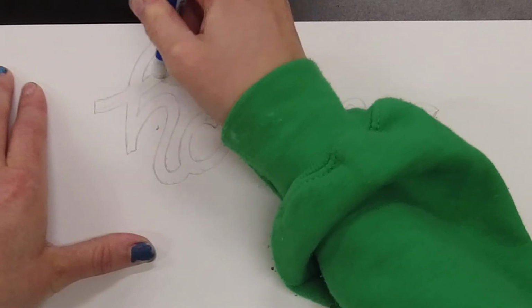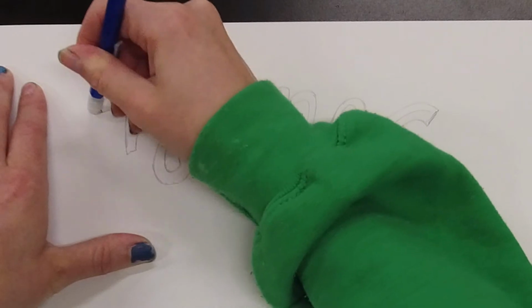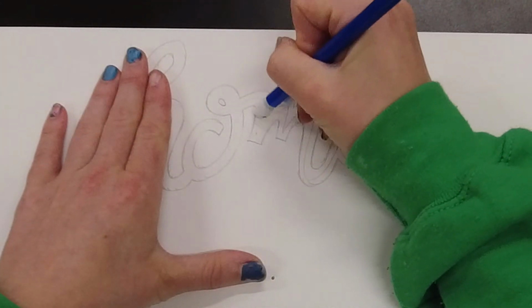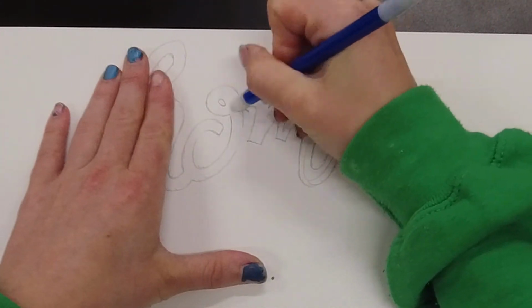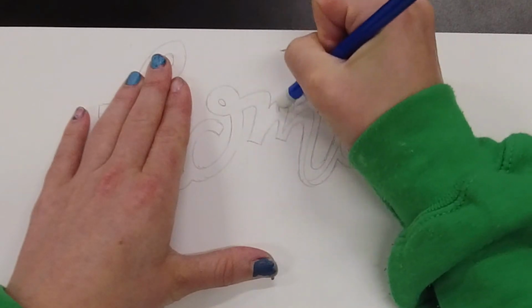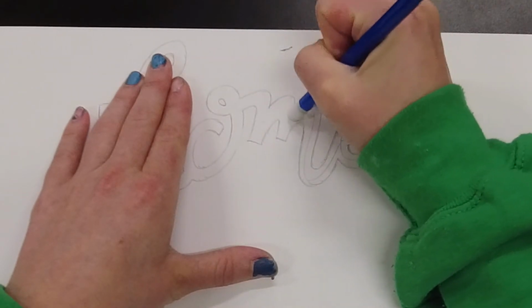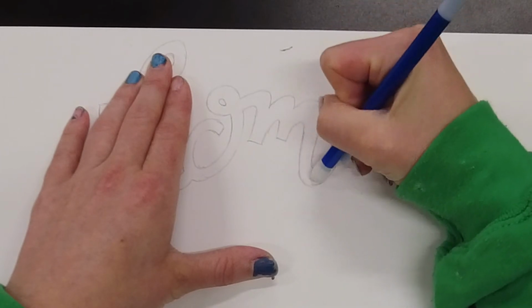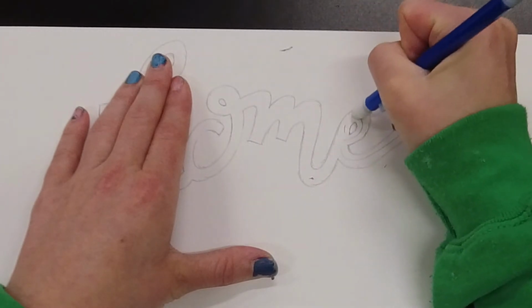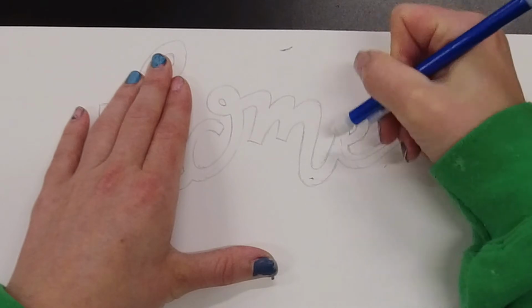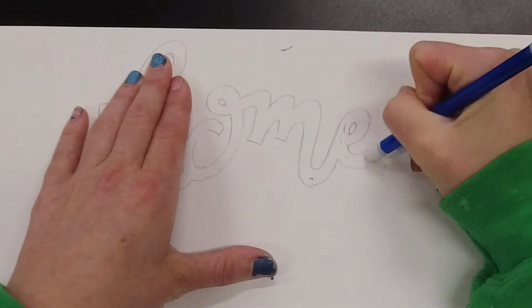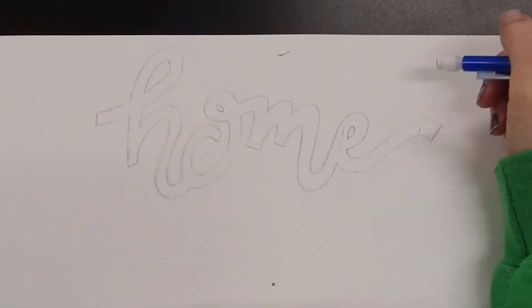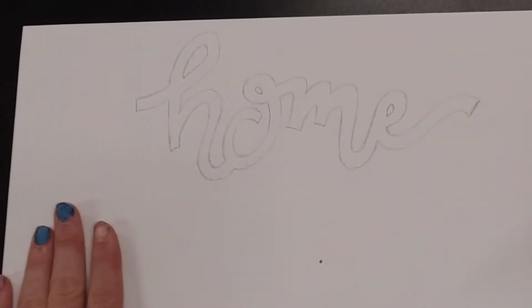So this is the word home, which I don't think any of you are using specifically, but it will still get the same purpose and the same idea across, and it uses a bunch of good cursive letters. So I wanted to make sure I included those in the video. So now I've got the word home and it is turned into a shape.